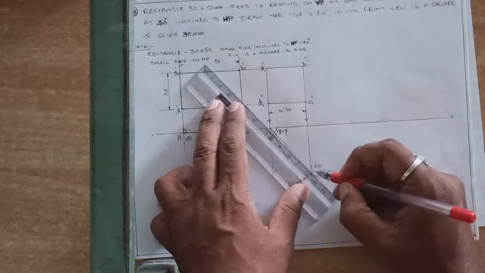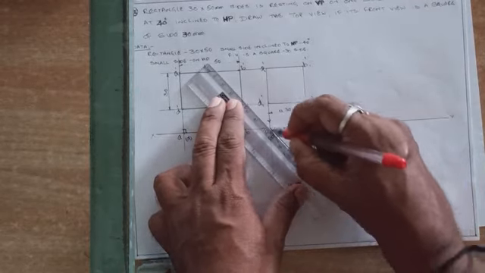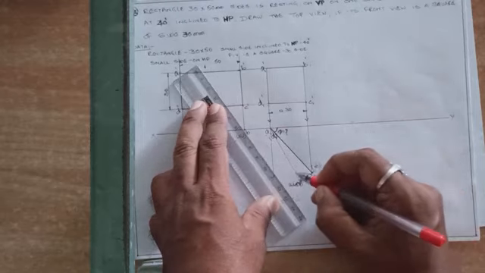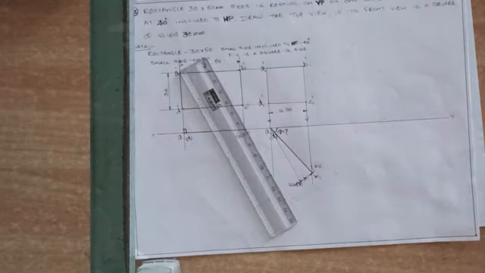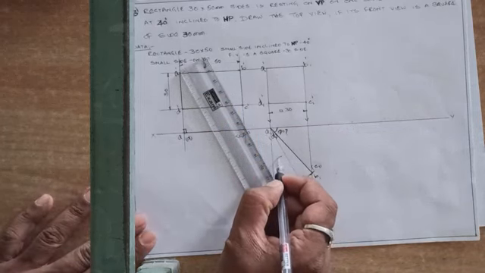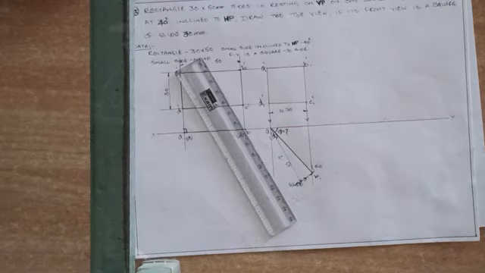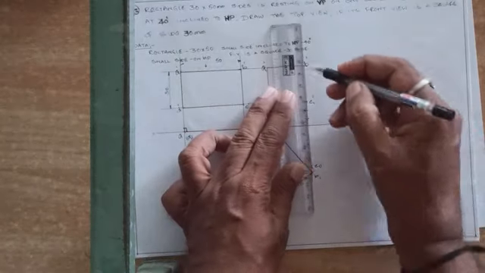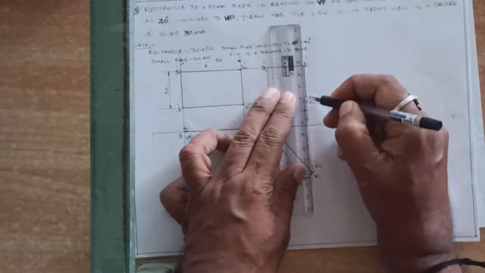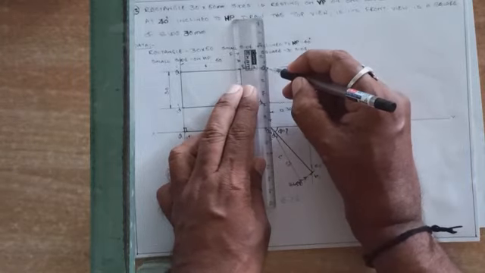Now you may be confused, but it should be a thick line. This is a very thin line, just a dimension line. So I will write here so that you will be clear. The length is 50. So one stage you have completed.